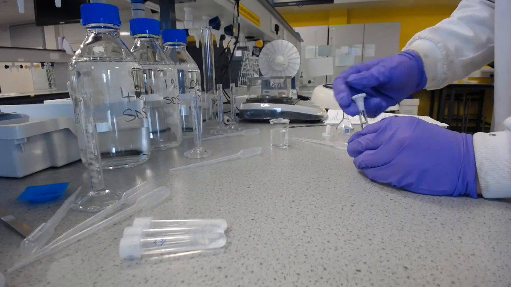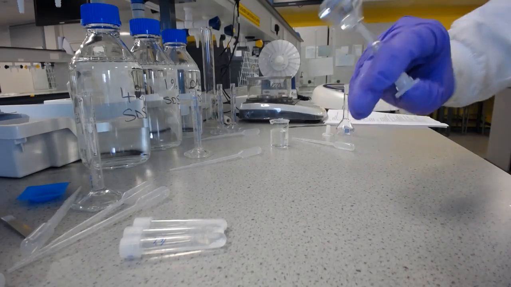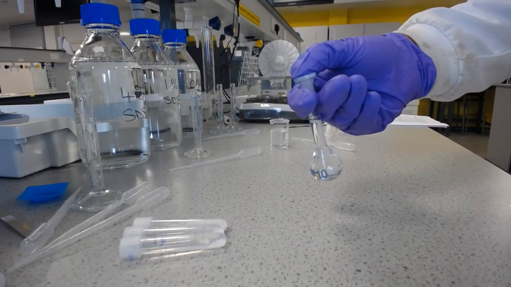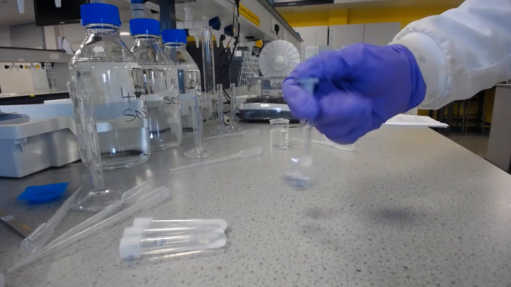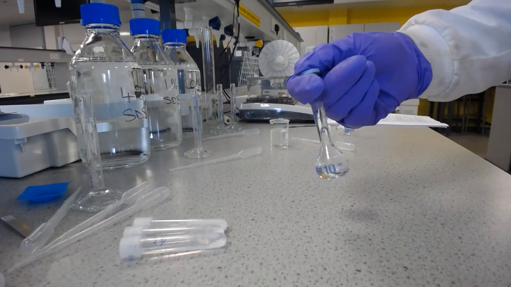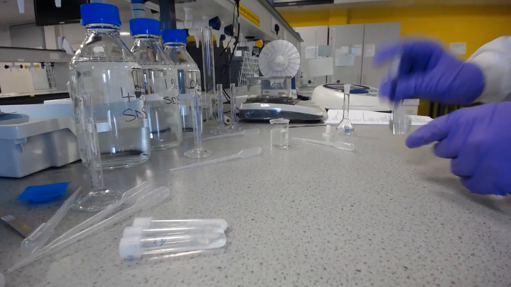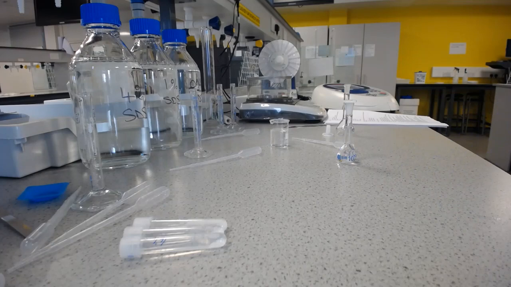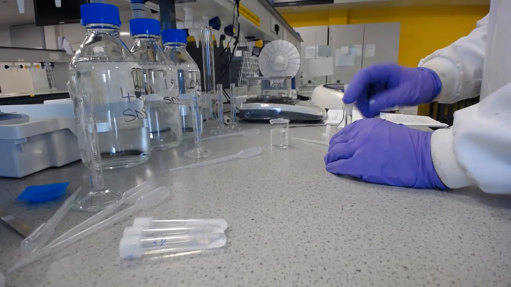Once the lid is on there, we need to mix it. So we put our thumb on the lid, and we do some inversions, ensuring that the air bubble actually goes around. Otherwise we might not get mixing up into the neck, and that's where we're going to be taking our sample from. So that's the first dilution done. That was 3 millilitres diluted to 10 millilitres. Okay, so that's the first thing to remember.